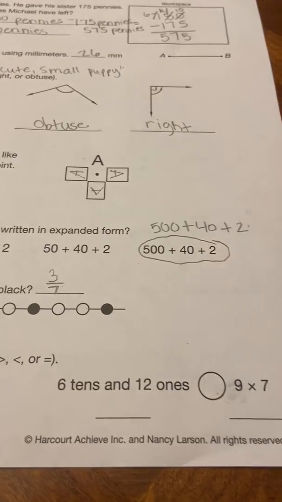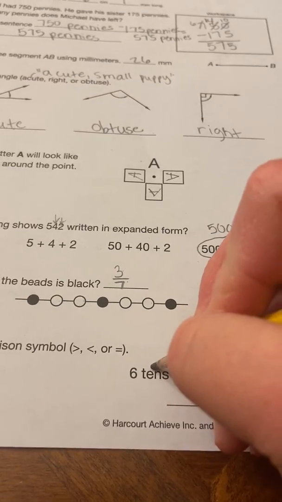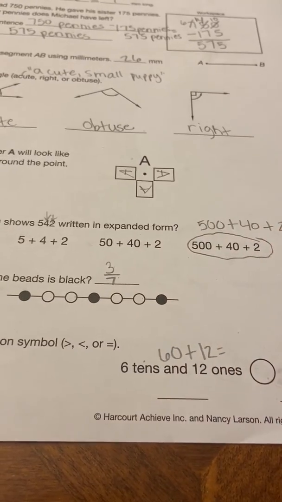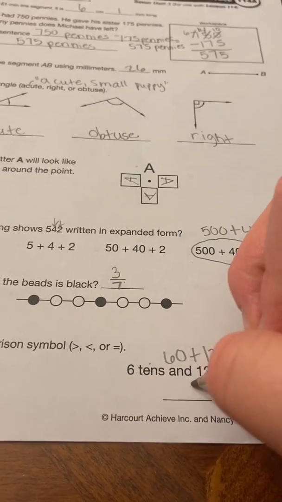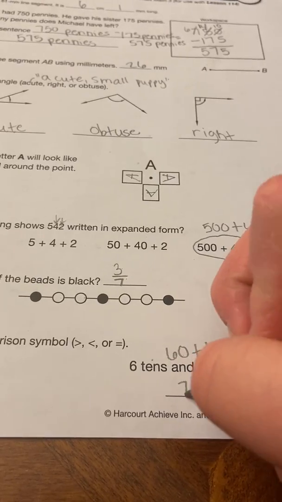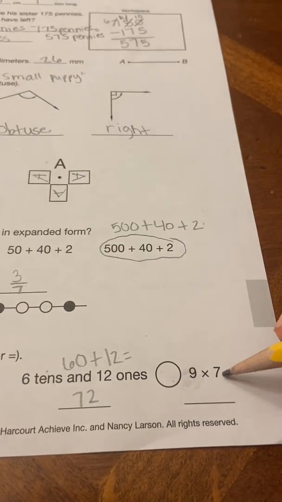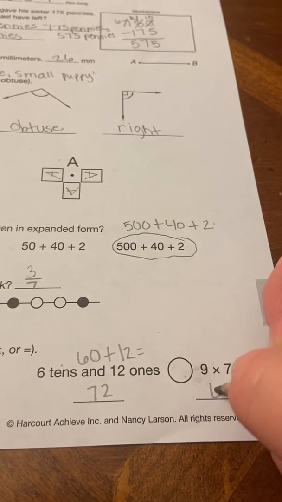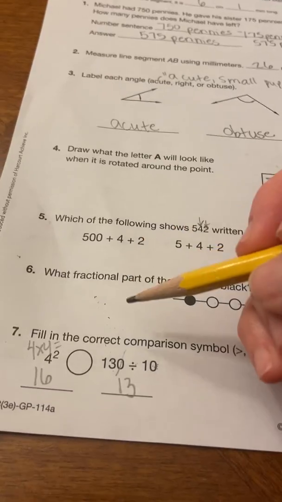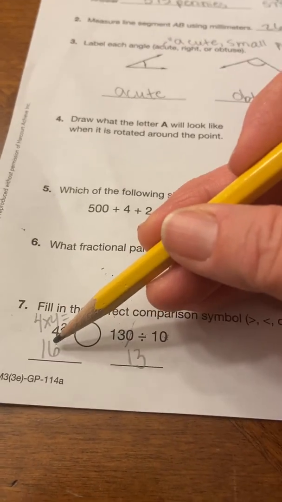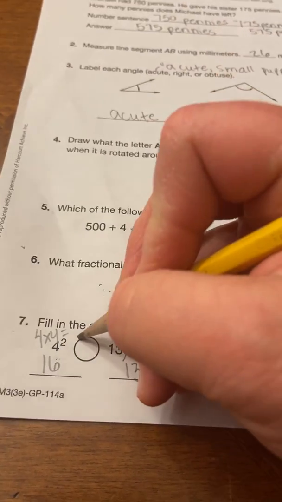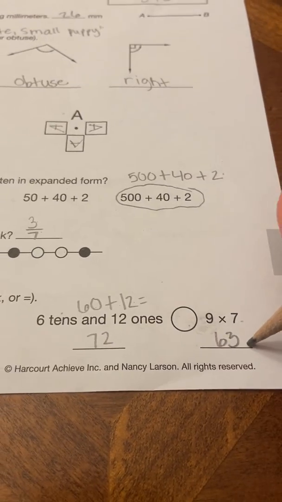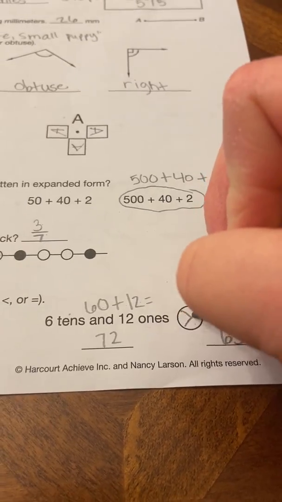And then 6 tens, which is 60, plus 12 ones equals, well, 0 plus 2 is 2, and 6 plus 1 is 7, so it'd be 72. And 9 times 7 is 63, okay? Oh, we forgot our comparison symbol. On this one, which one is greater, 16 or 13? 16 is greater. And on 72 and 63, the 72 is larger, okay?